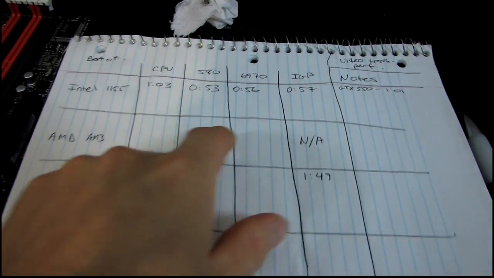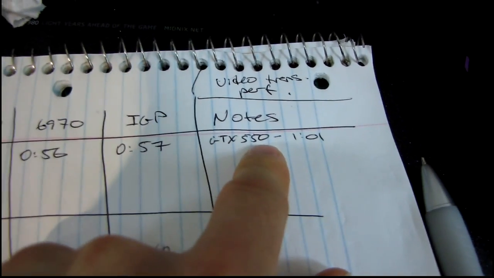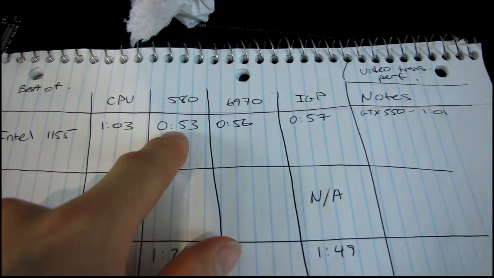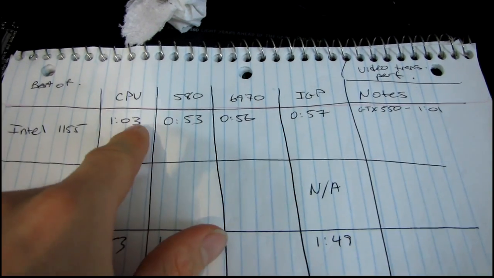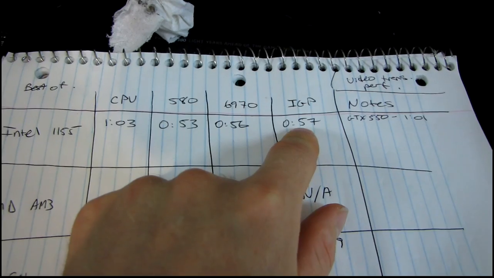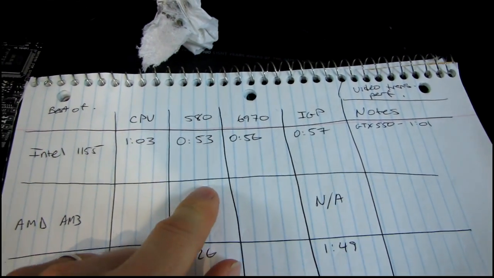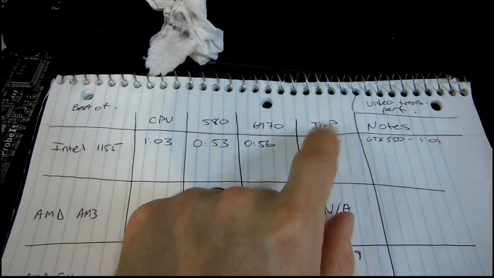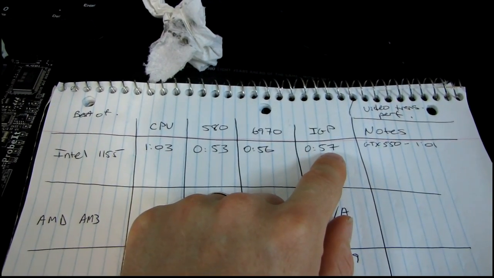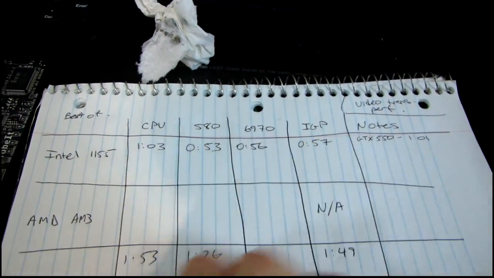And actually, here's something interesting. I also tested a GTX 550 on the 1155 platform to see how it would compare to the 580. It's almost as slow as the CPU, and definitely slower than the IGP. So if you're using 1155 and a lower end graphics card, well, anything but a super high end graphics card, you may actually be better off with Virtu or using the CPU versus using CUDA.